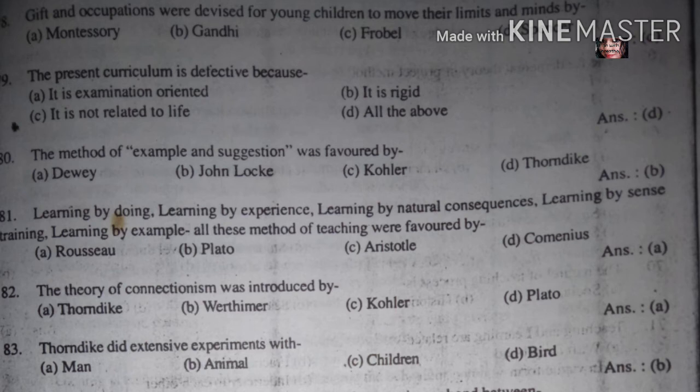The method of example and suggestion was favored by. Options are: Dewey, John Locke, Kohler, Thorndike, and the correct option is B. Learning by doing, learning by experience, learning by natural consequences, learning by sense training, learning by example. All these methods of teaching were favored by. Options are: Rousseau, Plato, Aristotle, Comenius, and the correct option is A.